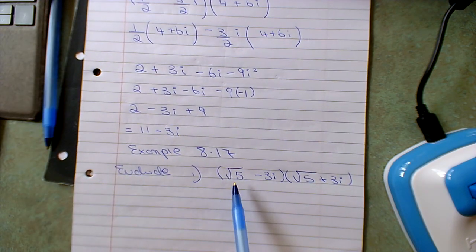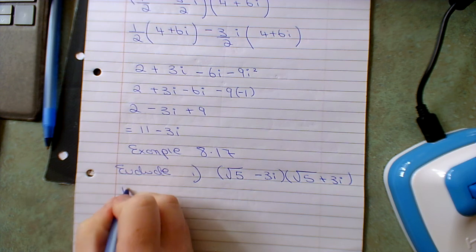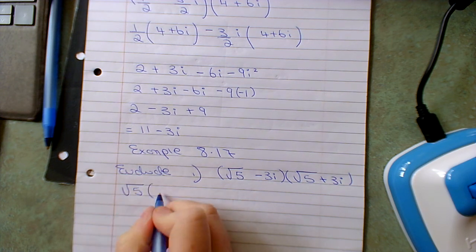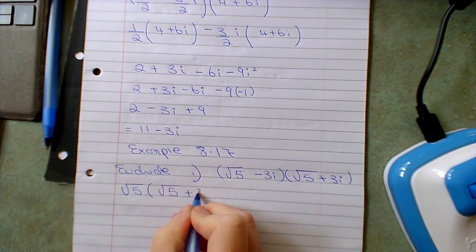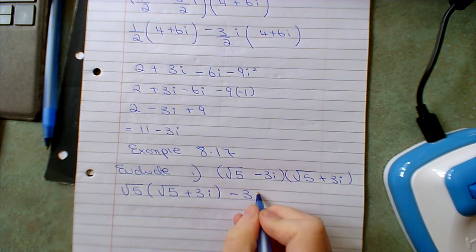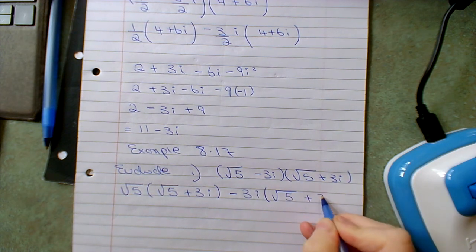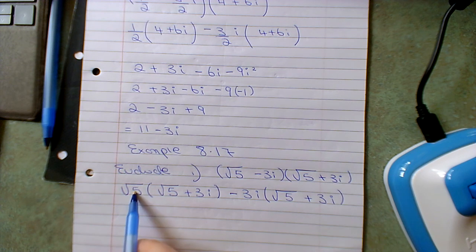The next example is I have to evaluate square root 5 minus 3i times square root 5 plus 3i. Okay, so I have two brackets, follow the same procedure. I take the first term, which is root 5, times everything in my second bracket, root 5 plus 3i. Take my second term, which is minus 3i, times everything in my second bracket, root 5 plus 3i.